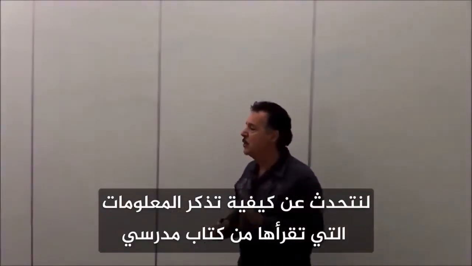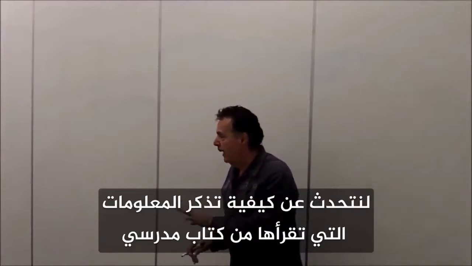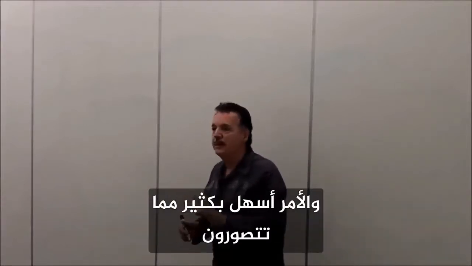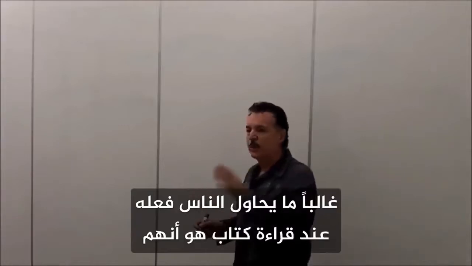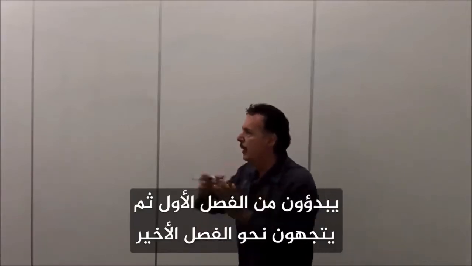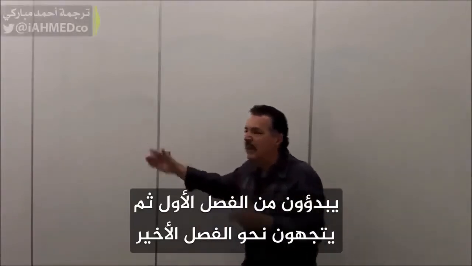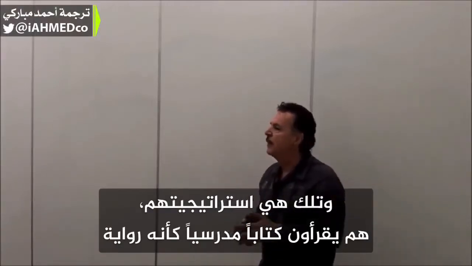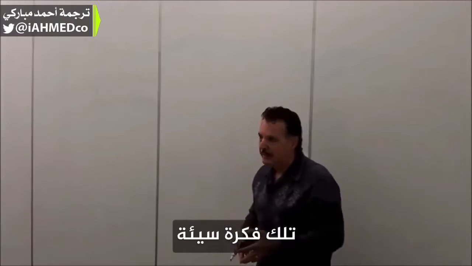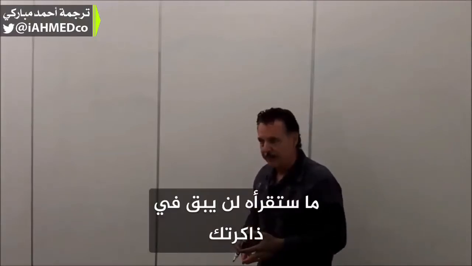How to remember information that you read from a textbook. And it's a lot easier than you might think. Now, the way most people normally try to read a textbook is they start at the first page of the chapter and they read to the last page of the chapter, and that's their approach. They read a textbook the same way they read a novel. Bad idea. It doesn't stay in your head.